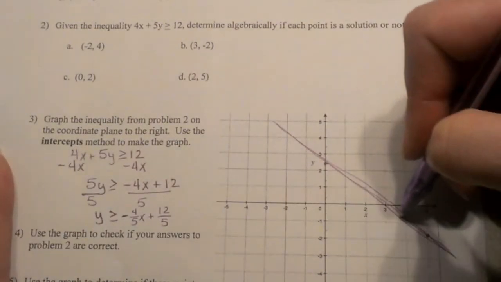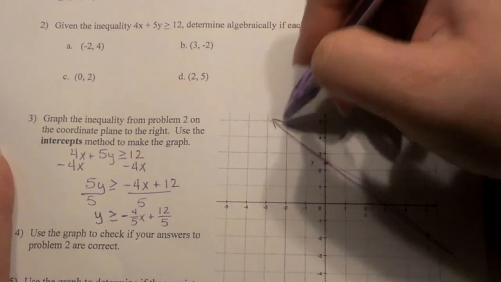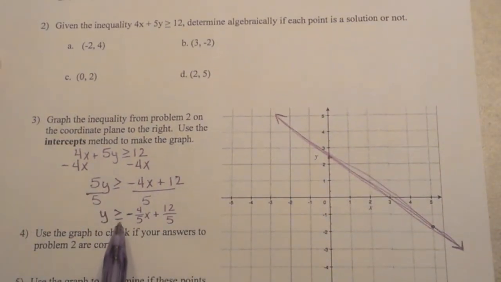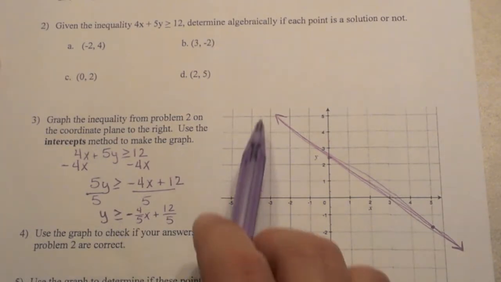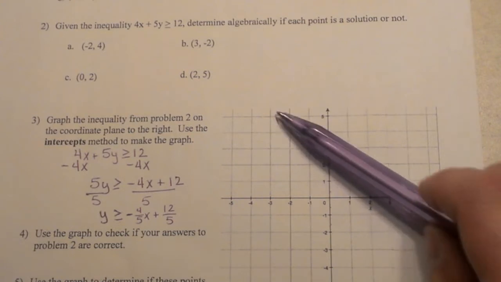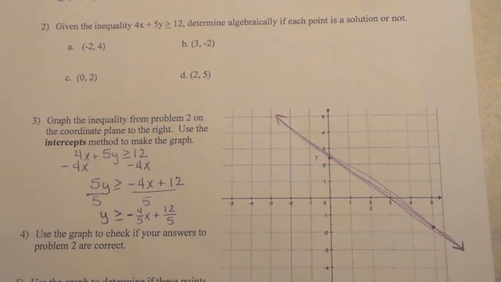And I want to point out that I'm using a solid line. The reason I'm using a solid line is because my inequality has or equal to. If that or equal to was not there, this line would need to be dotted. The next step to graphing our inequality, after we've drawn the boundary line, is to determine if our ordered pairs lie in the solution set or not.